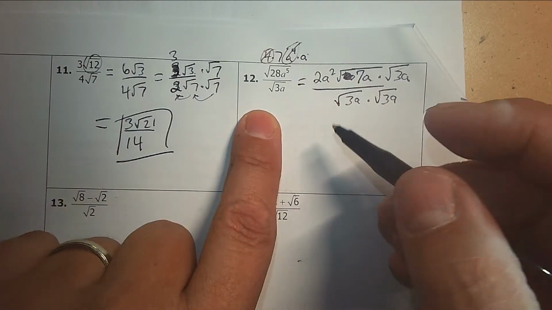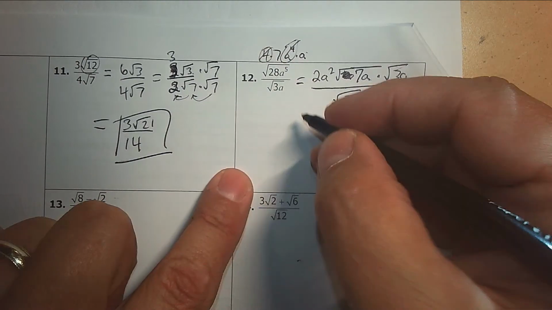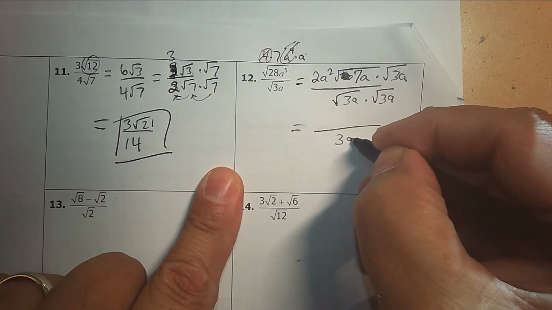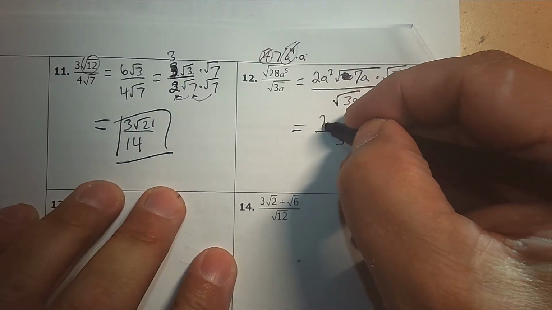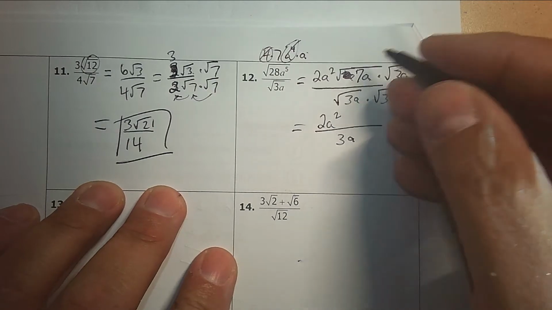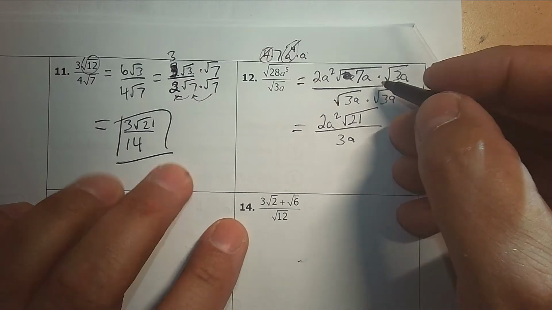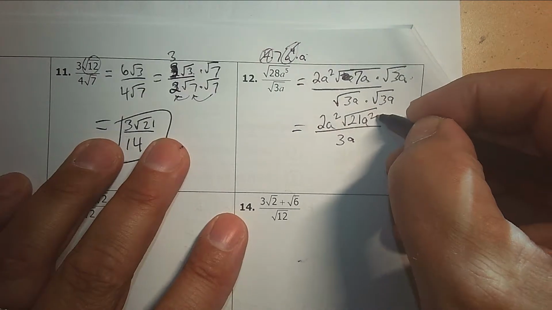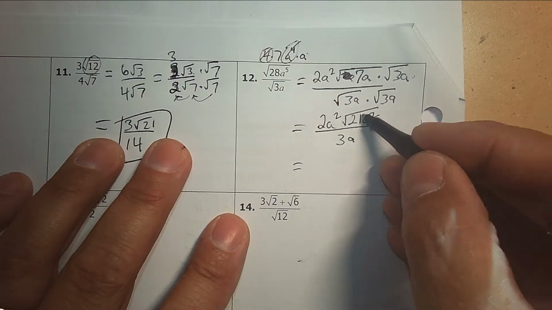So that whole irrational expression, root 3a, top and bottom. So root 3a times root 3a is 3a, 2a squared, and then 7 times 3 is 21, and a times a is a squared. One more step. What is the square root of a squared?